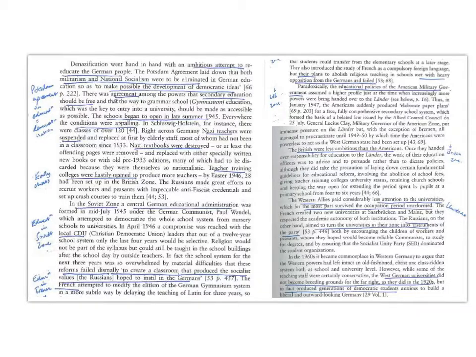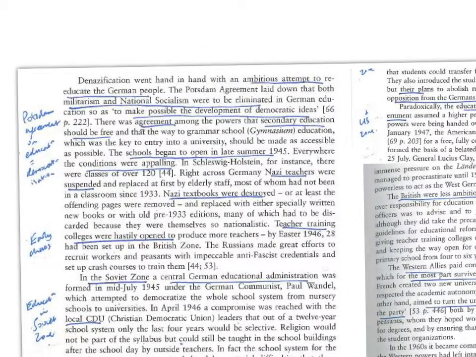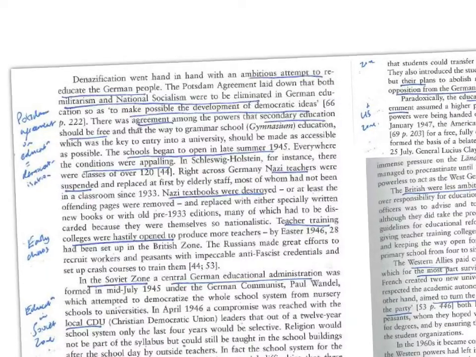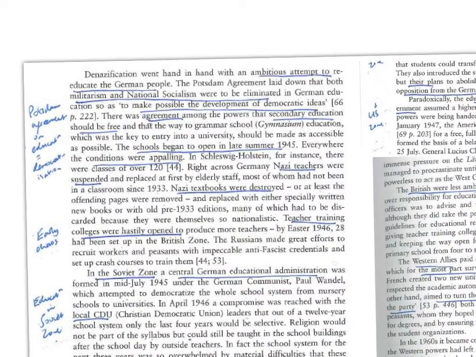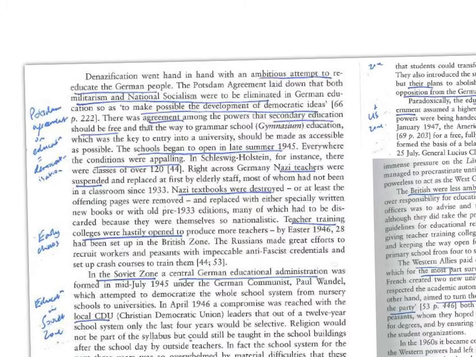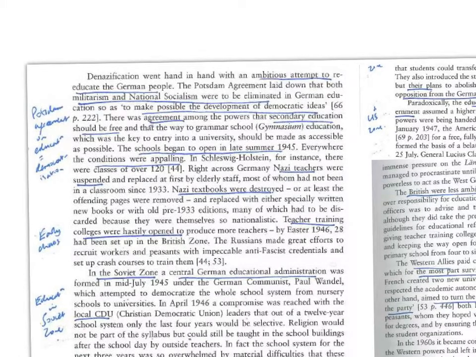So what you have, as you can see, is first of all what was agreed at Potsdam. It was agreed by all four powers that they needed to re-educate the German people, that after 12 years of Nazi rule, the German people had been exposed, particularly the younger generations, to Nazi ideology, and that needed to be removed by re-educating the German people.